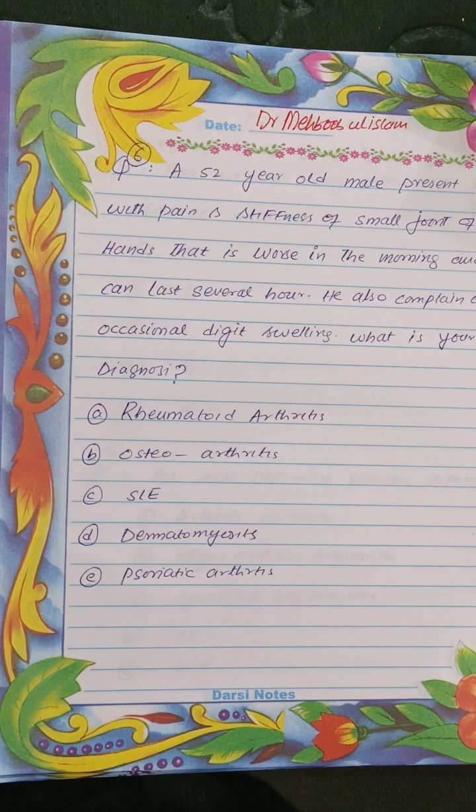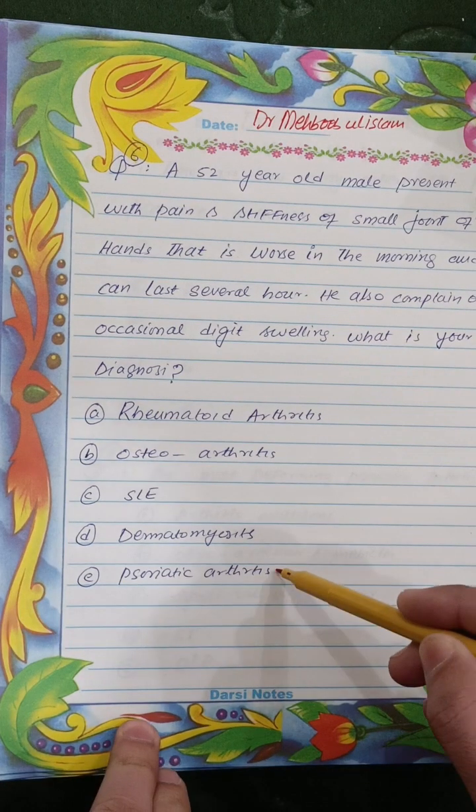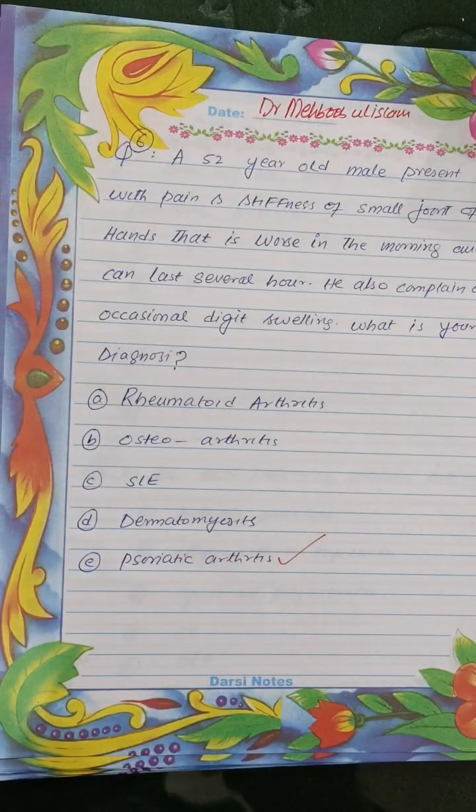dactylitis, which occurs in psoriasis. So what is your diagnosis? Diagnosis is psoriatic arthritis. The correct answer here is psoriatic arthritis. This patient has arthritis and dactylitis.